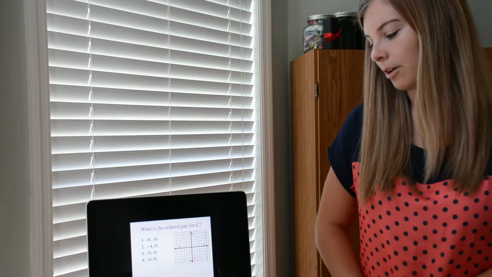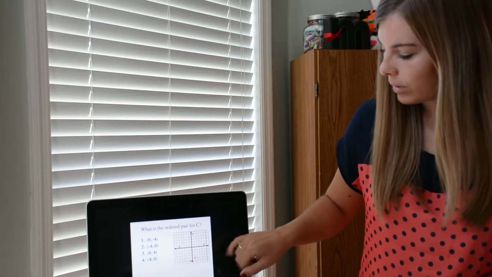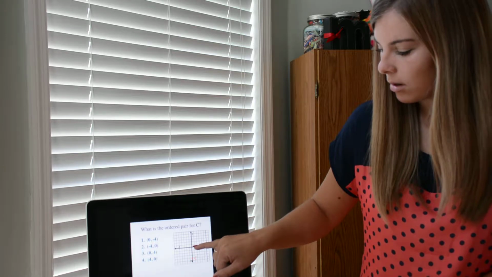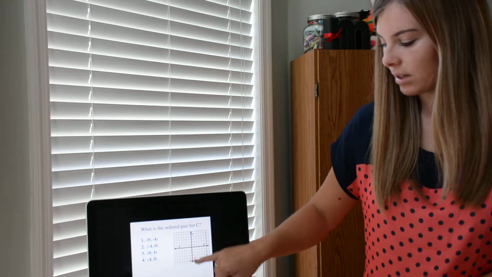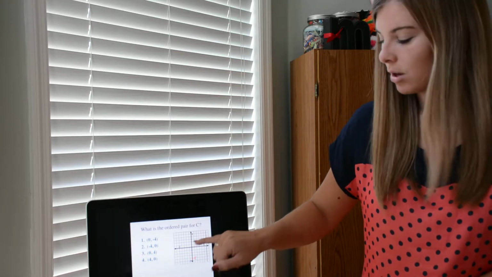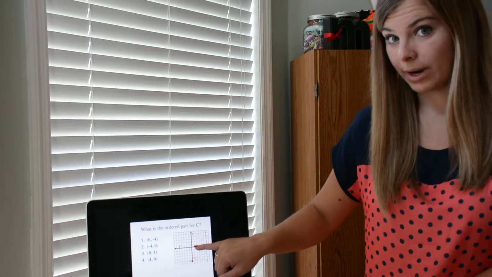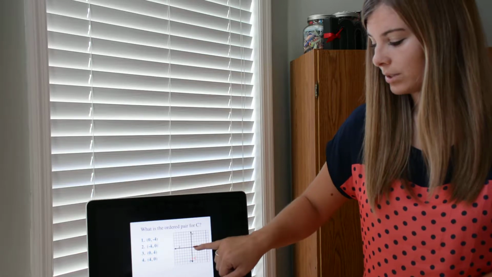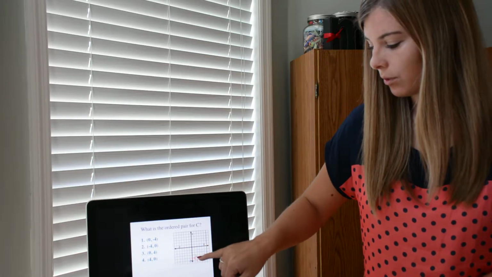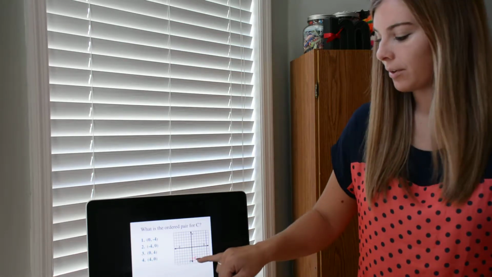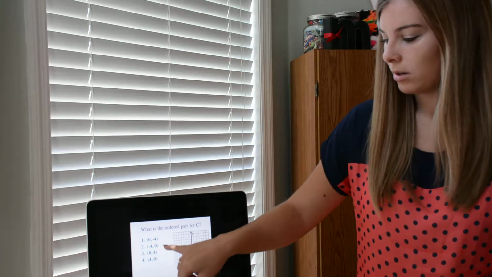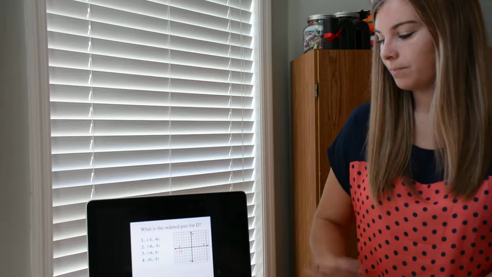What is the ordered pair for C? We're going to go across our x-axis first, and you can see C is on the line of the y-axis. So there's going to be a 0 where x should be. And we're going to go down. 1, 2, 3, 4. So the answer for this one is going to be 0, -4, which is option 1.